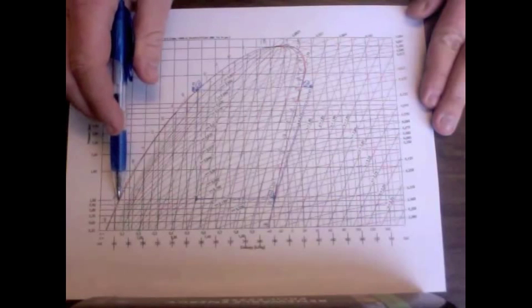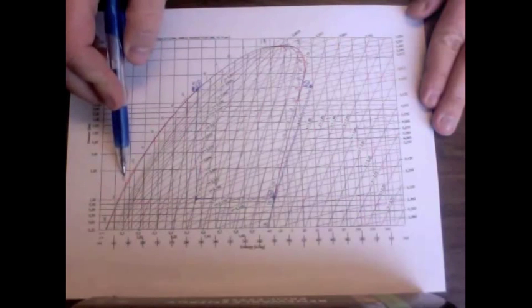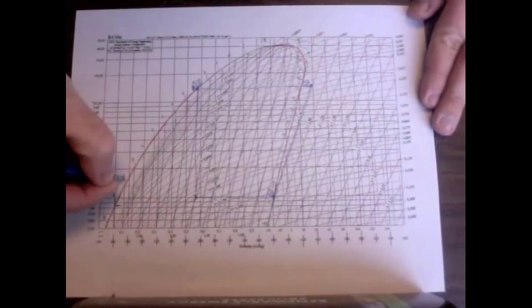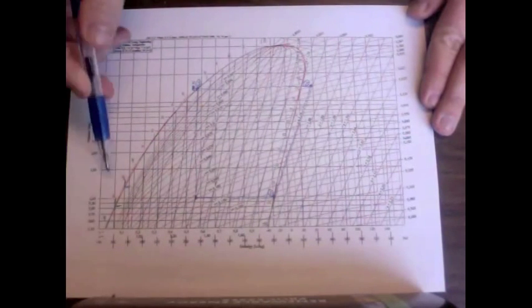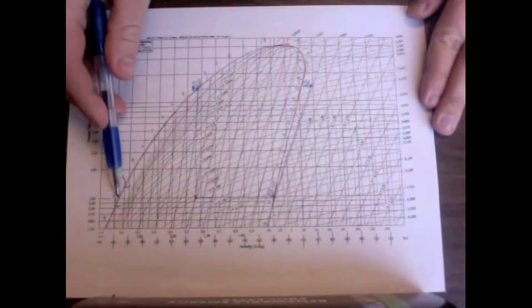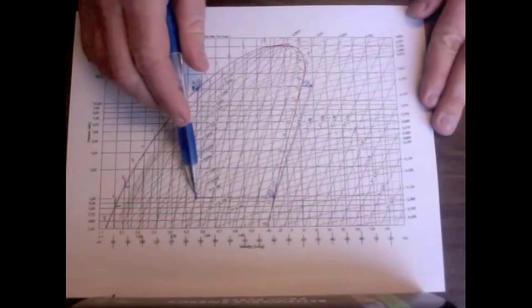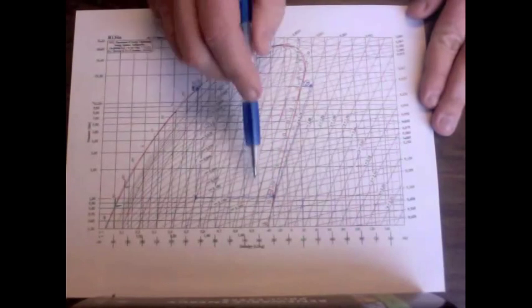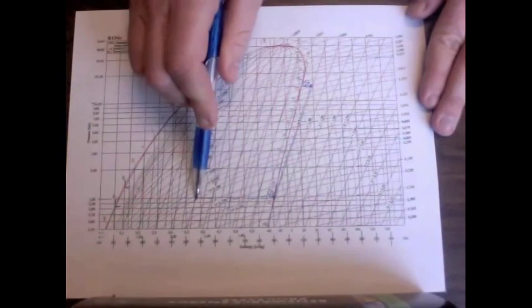So over here we see the saturation temperature is between -20 and -30. -30 is down there, -20 is here. So, I don't know, -26 degrees, -27 degrees, something like that. Both at 4 and 1 is also -27 degrees or so, because it was saturated at both of those points.